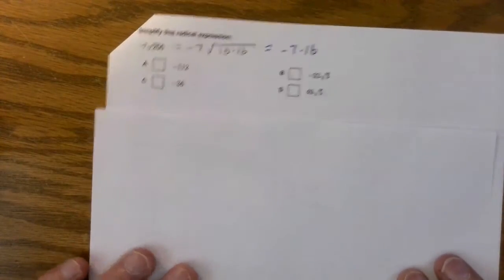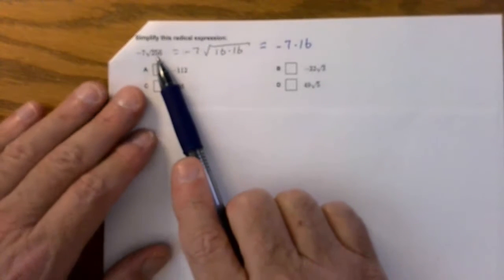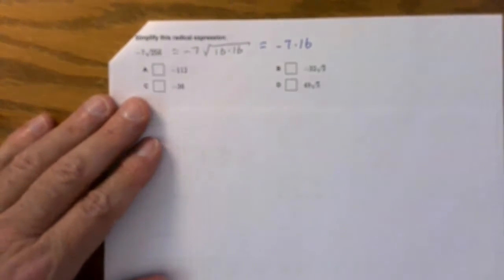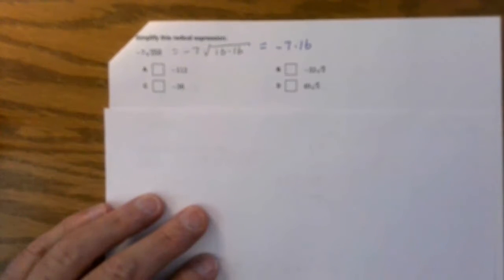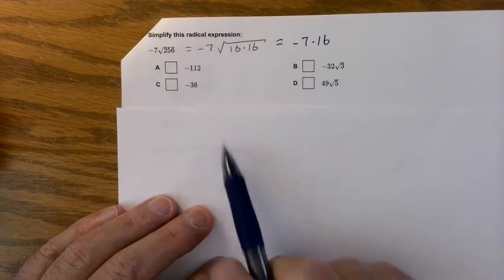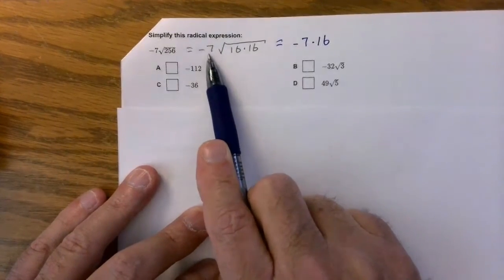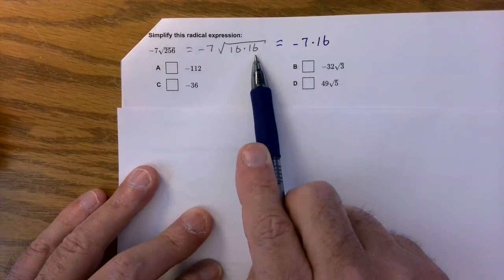All right, number 8. That's 256, a perfect square already. You'll end up, there's no house in this one. All right. So negative 7 stays here, but guys, 256 is 16 times 16.